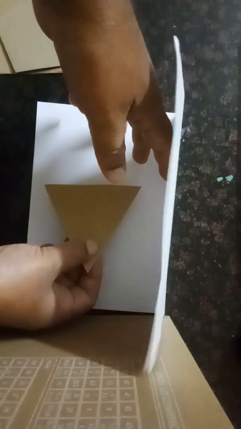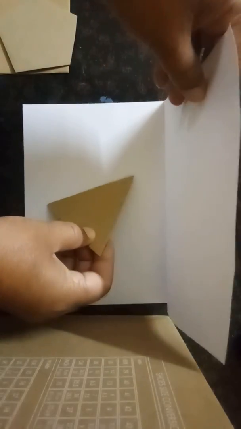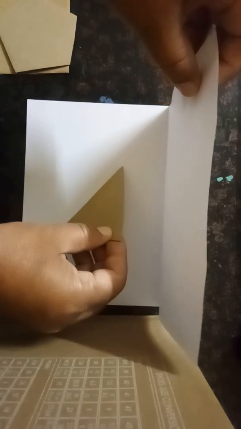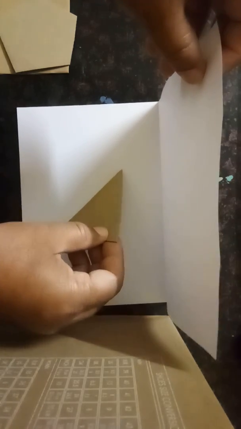The third point in the problem will be the edge on which it is resting on HP. This edge which is resting on HP is inclined to VP. This is the vertical plane, so if I keep the lamina like this, the edge will be inclined to VP. These three conditions will be given to you in the problem, and you will be asked to draw the projections of the lamina.